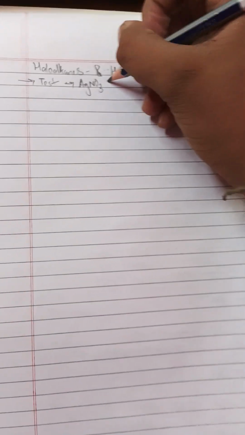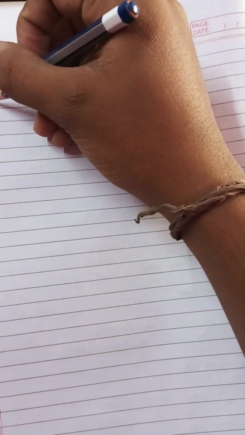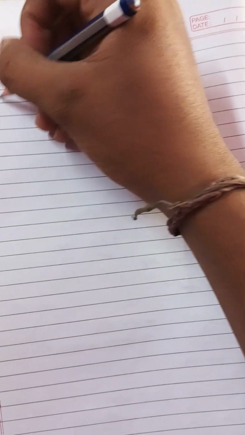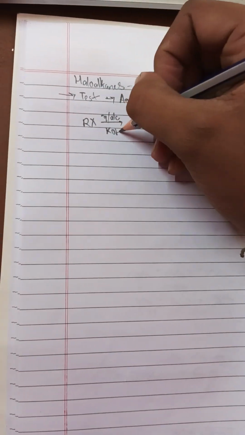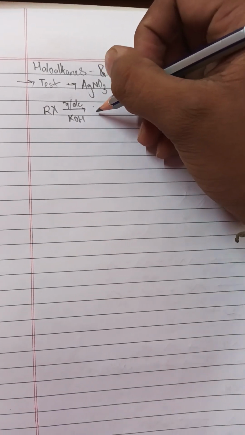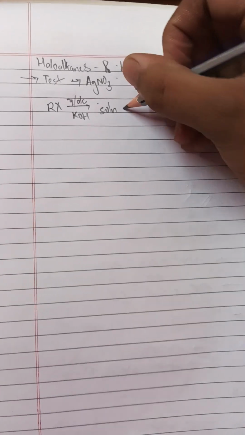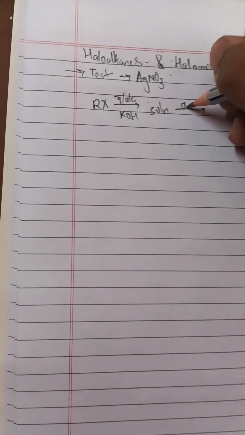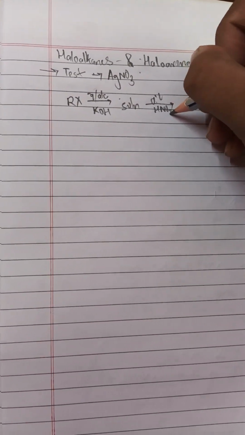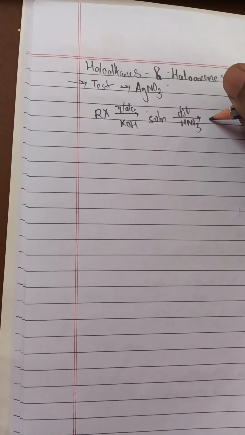AgNO3 solution test. Okay, so first of all, what we need to do is that the halide is warmed with aqueous alcoholic KOH, and then the solution is acidified with dilute HNO3, and then we add AgNO3 solution and we will get the product.